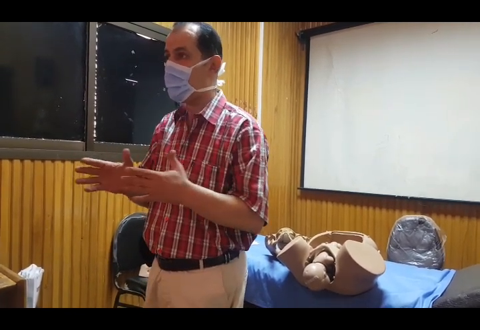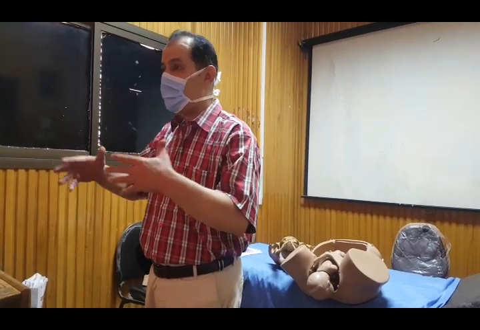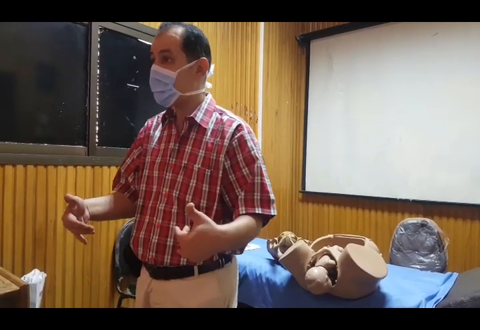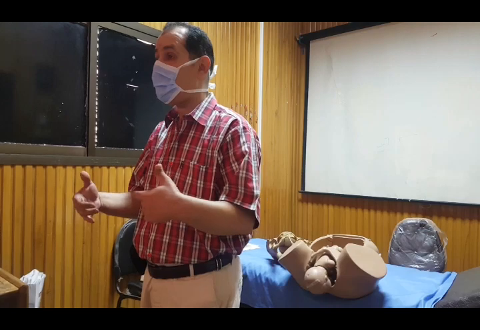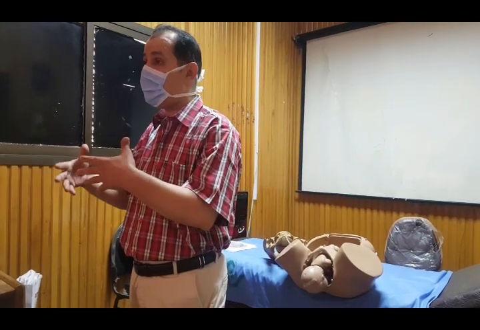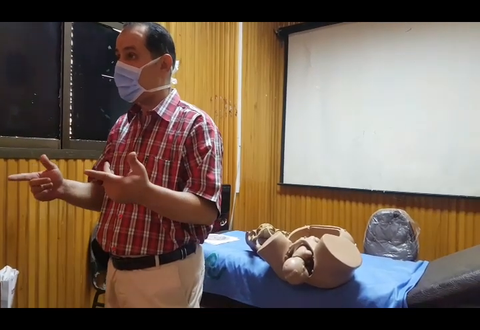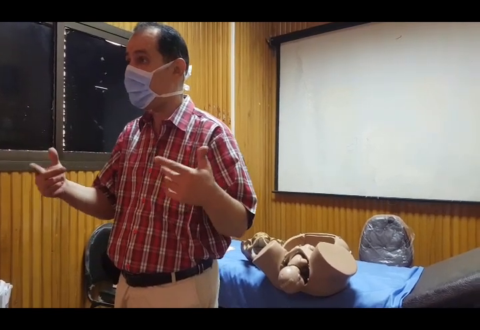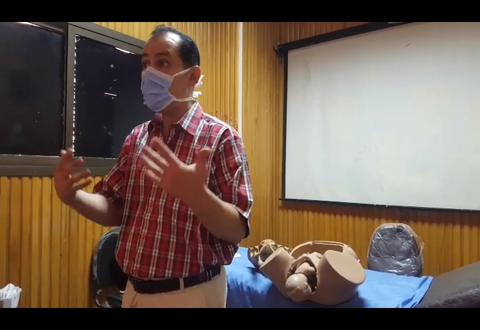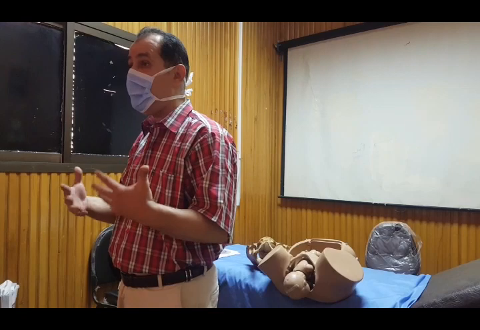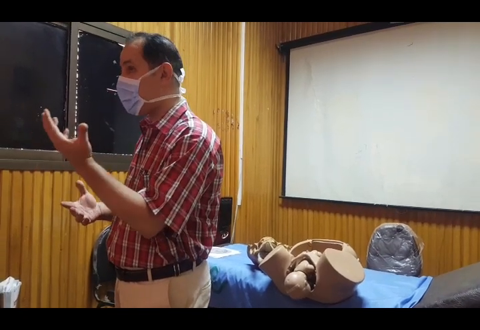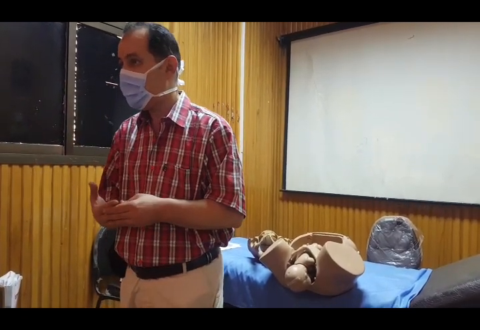During your antenatal care, you measure the body weight and body mass index, which is important, and you measure the fetal diameters: the biparietal diameter, femur length, abdominal circumference, and the expected fetal weight, and you could predict or diagnose macrosomia.